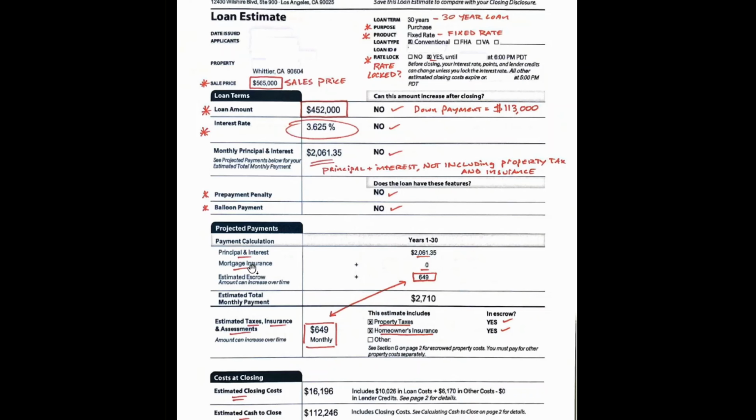Down below, however, it shows estimated escrow, which is basically an impound account for taxes and insurance. That is $649 per month. So the total payment for this customer, principal plus interest plus taxes and insurance, is $2,710 per month. And again, a little bit redundant, right here it shows they do have an impound account for monthly taxes and home insurance.